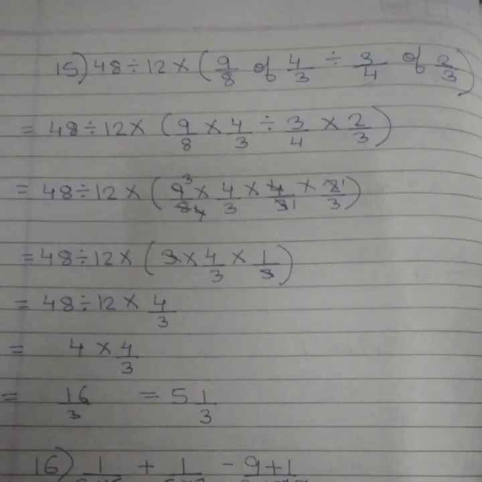So to change division into multiplication, we reverse the second fraction. So 4 by 3 into 4 by 3. So now we have 9 by 8 into 4 by 3 into 4 by 3 into 2 by 3 in the bracket. So we can cut it, right? 3 1s are 3, 3 3s are 9, 2 1s are 2, 2 4s are 8, and we can cut 4 4. So our next step will be 3 into 4 by 3 into 1 by 3, so we can cut 3 3.